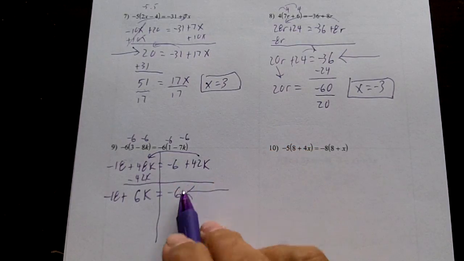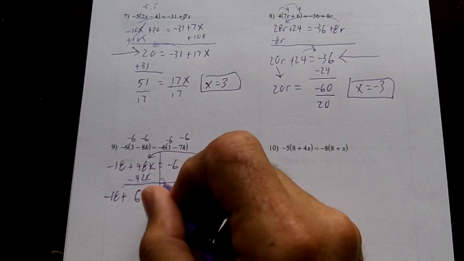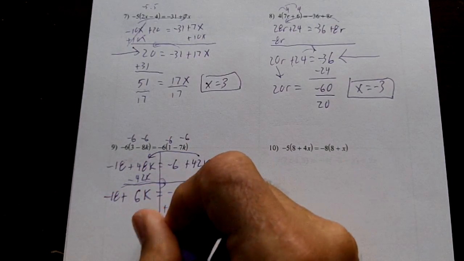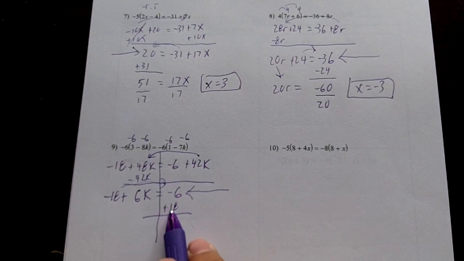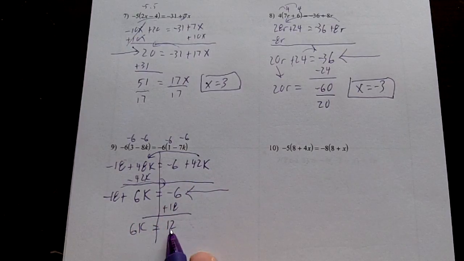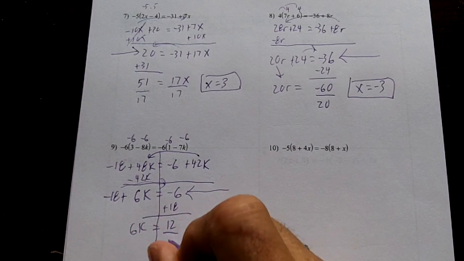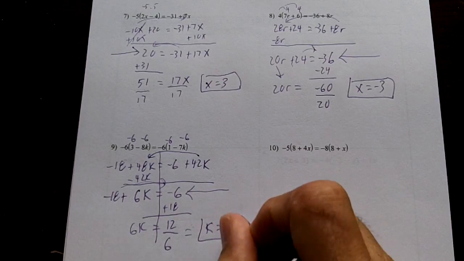This is the number all by itself. You're going to punch that in the calculator. Move this 18 across. The opposite of minus 18 would be plus 18. So on your calculator, you would do negative 6 plus 18, and you would get 12. Drop your 6k. With the 12 showing on your calculator, hit divide by your coefficient. 12 divided by 6 would be 2.